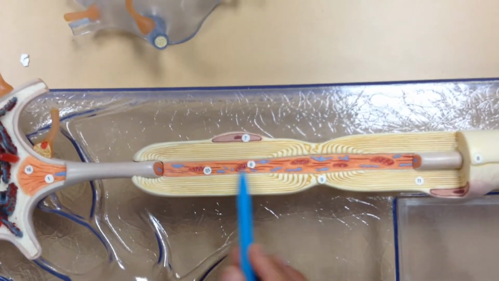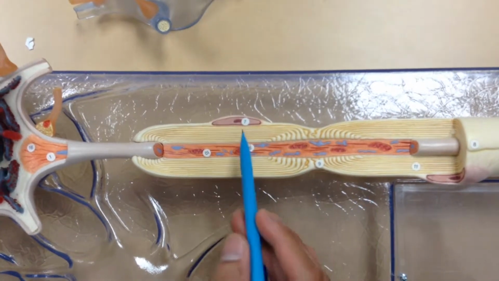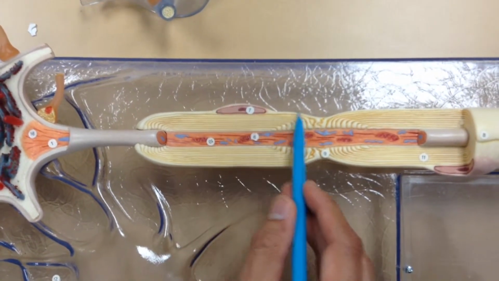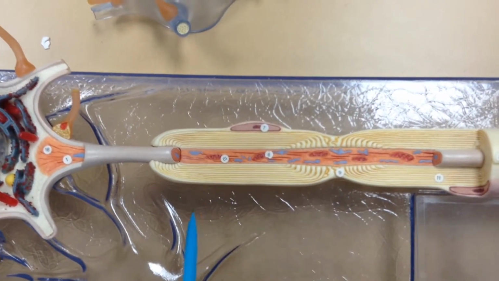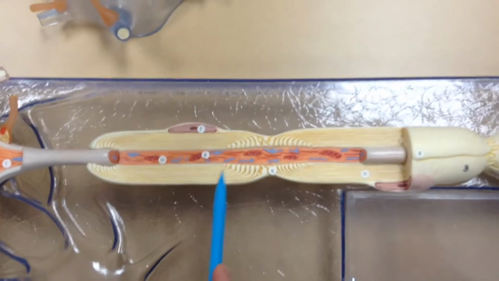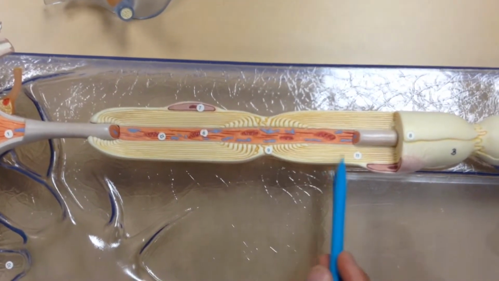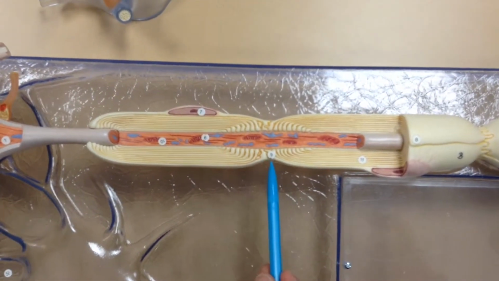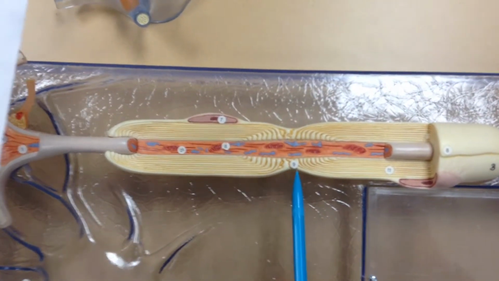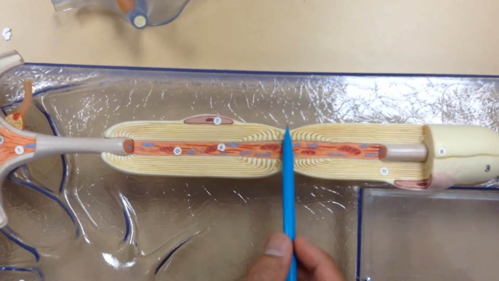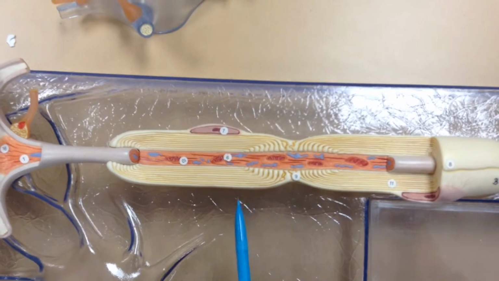And this is the Schwann cell here. It's this entire cell with the nucleus. That's its nucleus there. And the myelin sheath is this here. That's the myelin sheath. And the node of Ranvier is here. It's essentially the knob that's located between two Schwann cells.